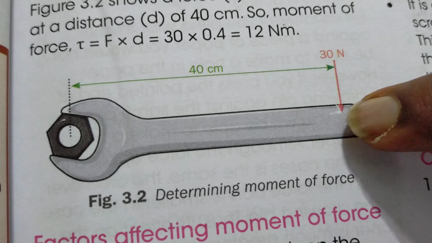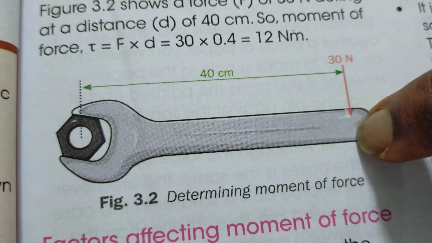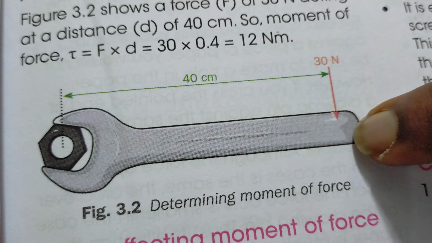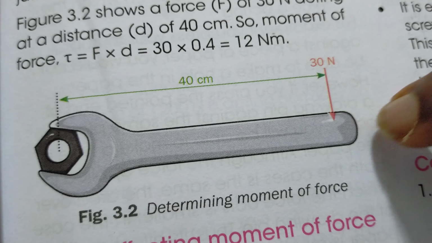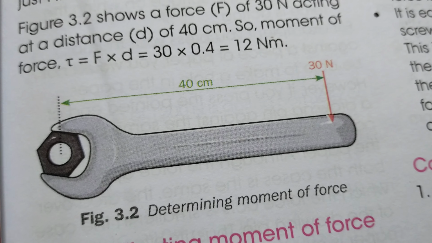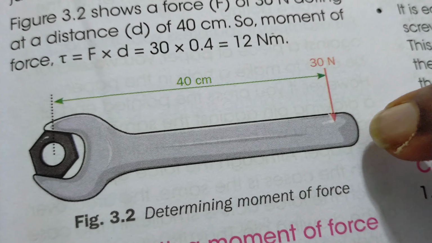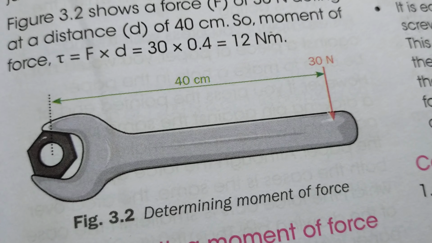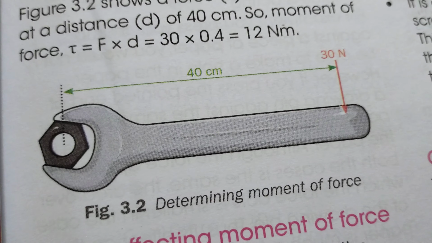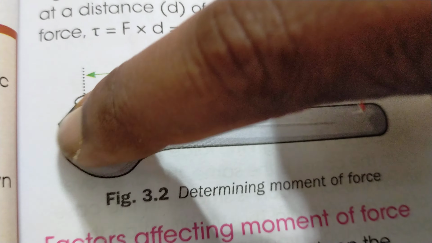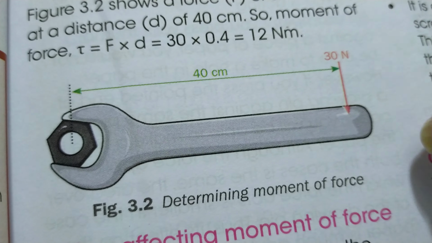Now if the length of this spanner is long, then more moment of force will be produced. That means there will be less difficulty to rotate. But if the length of the spanner is small, then less moment of force is produced. That means it will be more difficult, right? So first, it depends upon the perpendicular distance from the point of application.